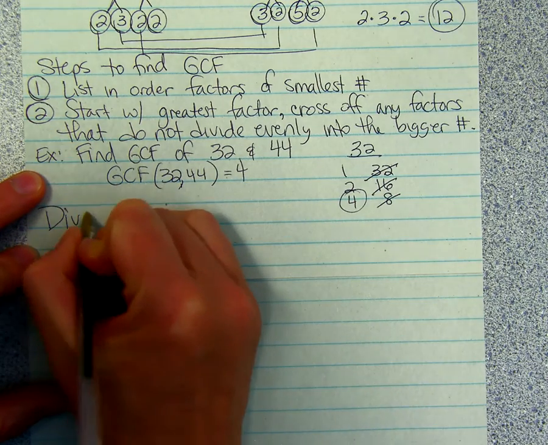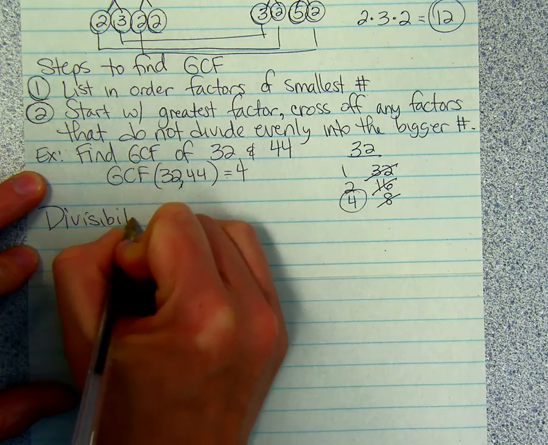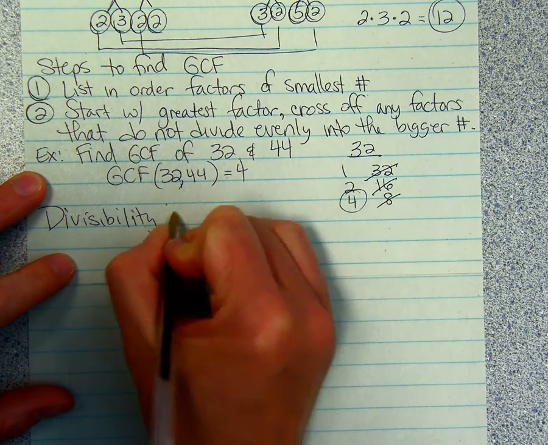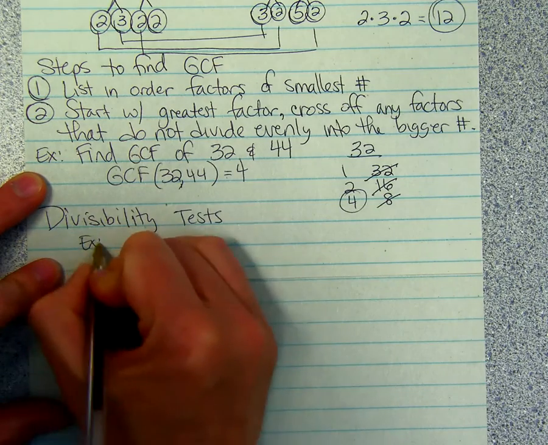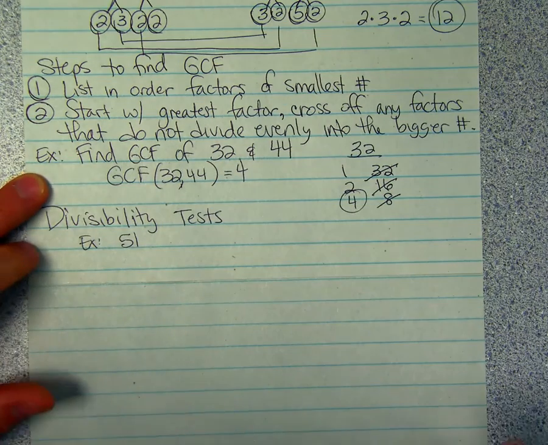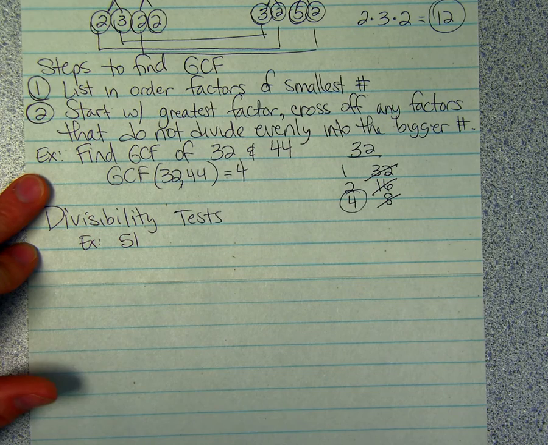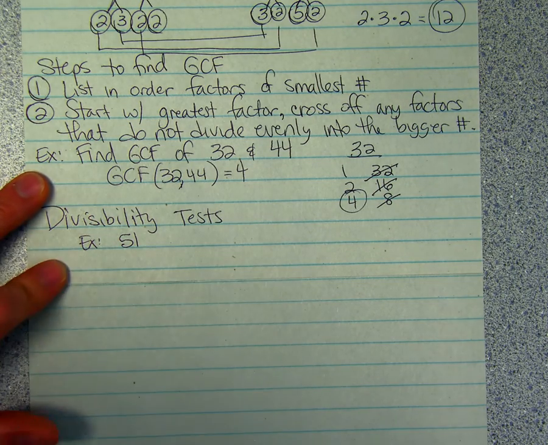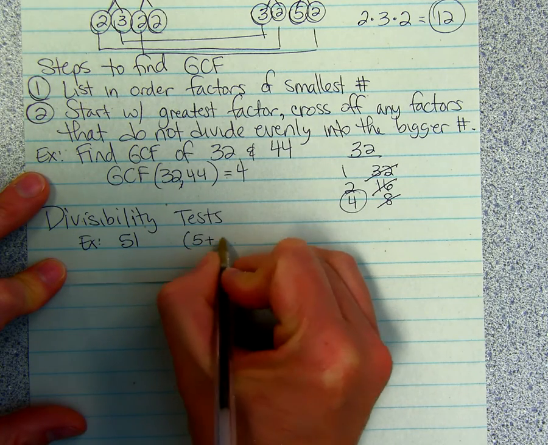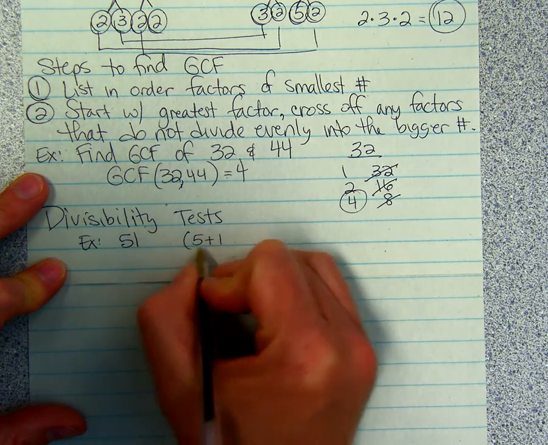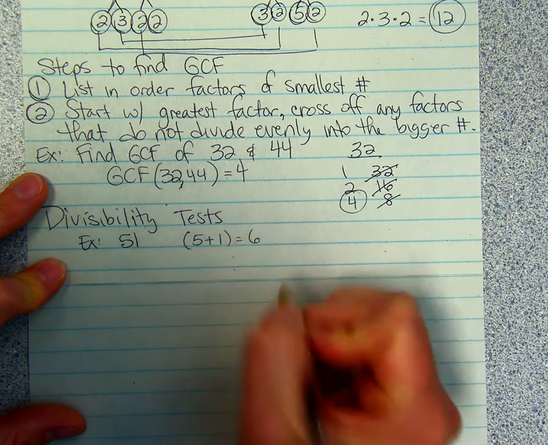Here's some examples of testing. So here's an example, 51. What numbers divide evenly into 51? Well, if I did 5 plus 1, just add the 2 digits together, I get 6.